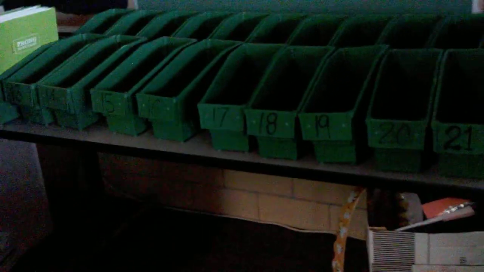We're not having them carry that much with them when they go to science, so you should be able to fit like 4 or 5 kids in each bin. I'm not quite ready to show you my office yet. I think I'm going to make that a separate video.